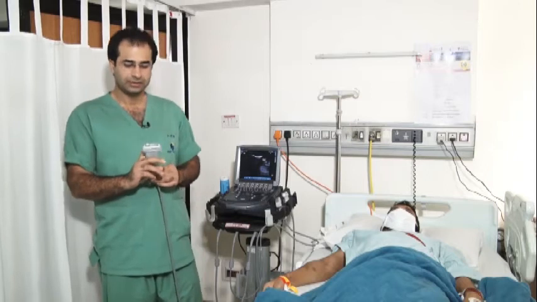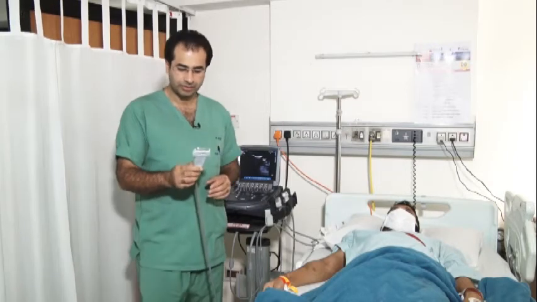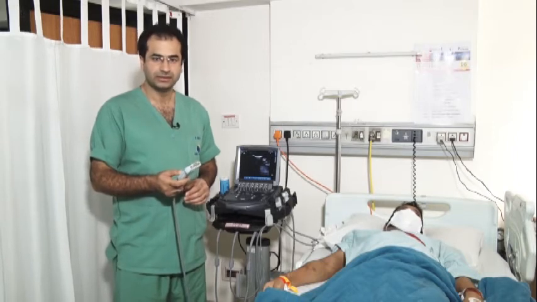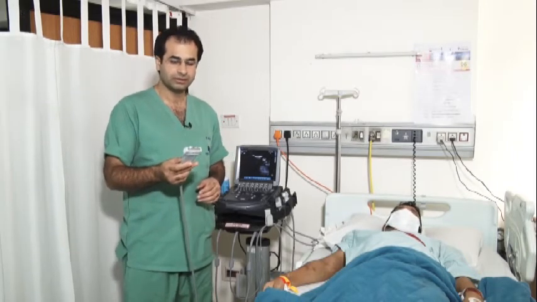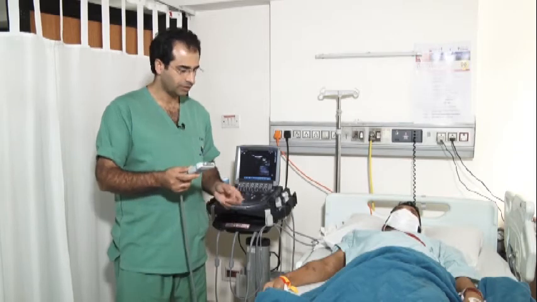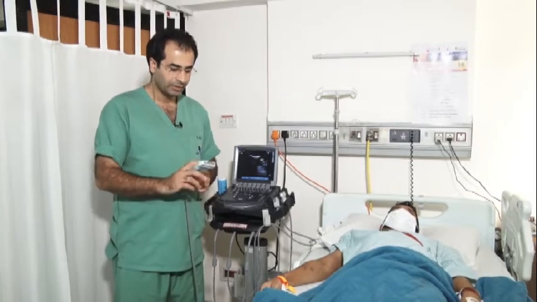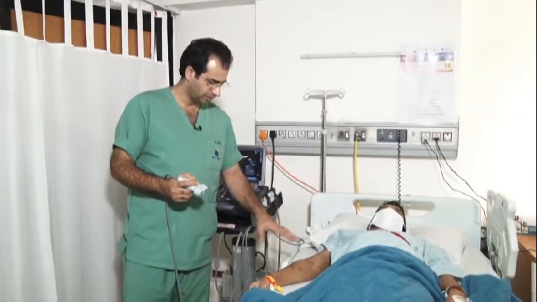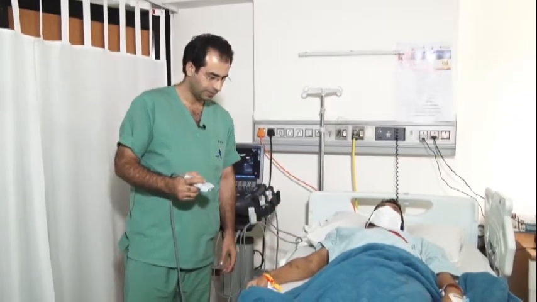I have taken the linear probe. This is the linear probe. Its frequency is 6 to 13 megahertz, so we use this to look at superficial structures. Now the position of the patient is supine, with the arm resting on the bed.